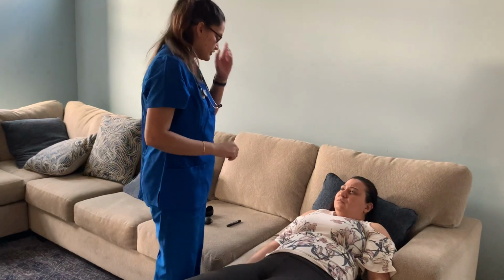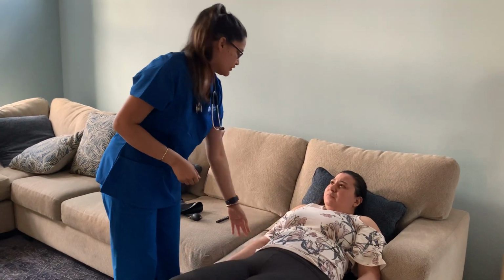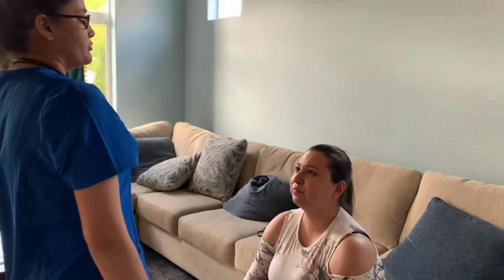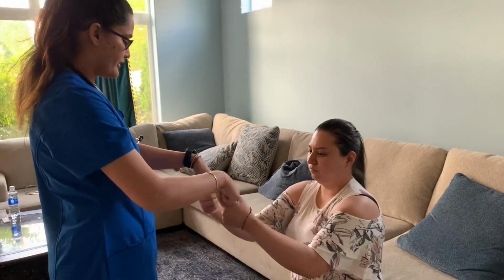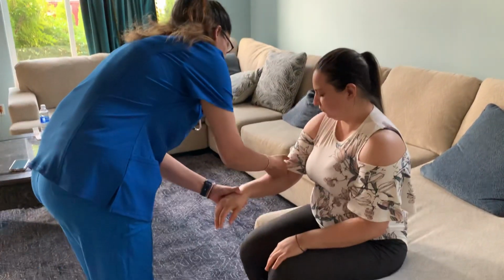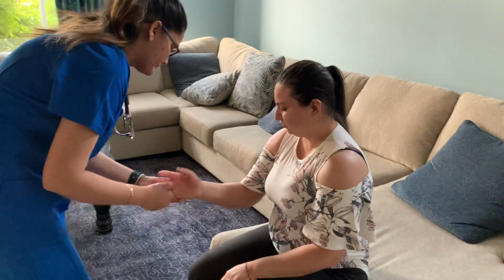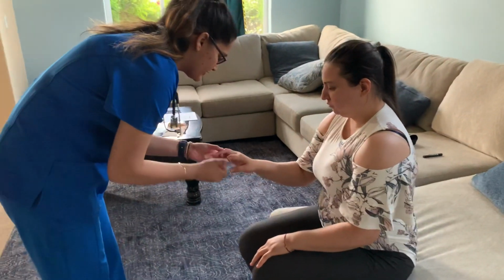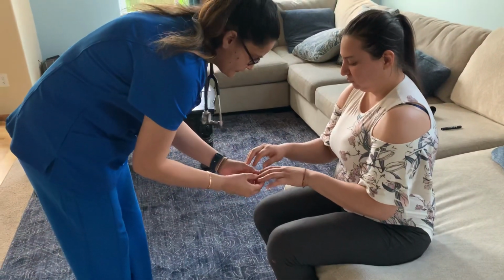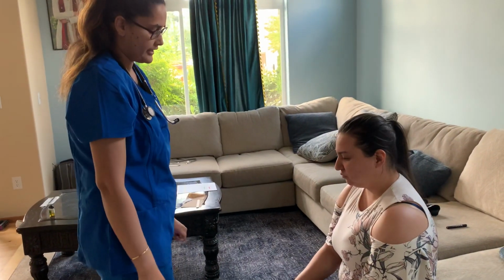Next I'm going to assess your upper extremities. Go ahead, sit up for me. I'm going to check for circulation, sensation, and motion. Grasp my hand as hard as you can. Wow, good job. Temperature is warm and dry. Color is normal for ethnicity. Capillary refill is less than 2 to 3 seconds. Nail beds are firm, clean, and healthy.